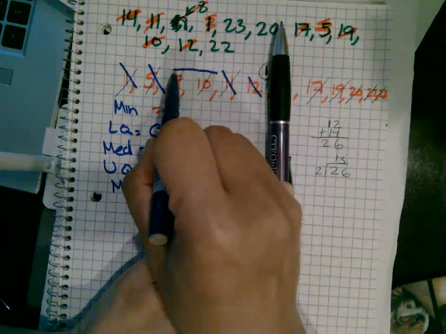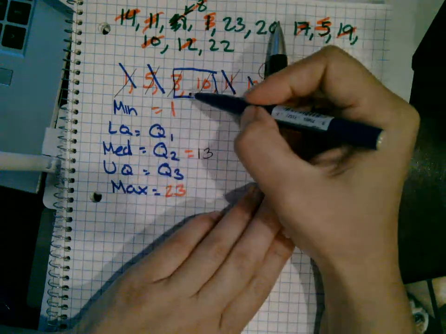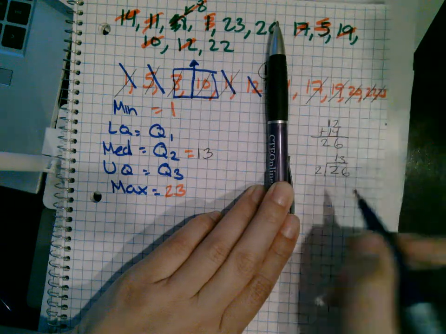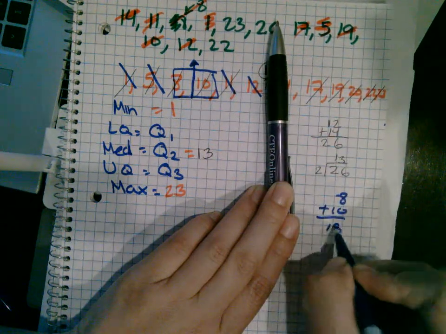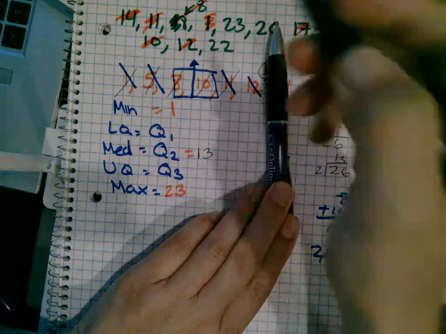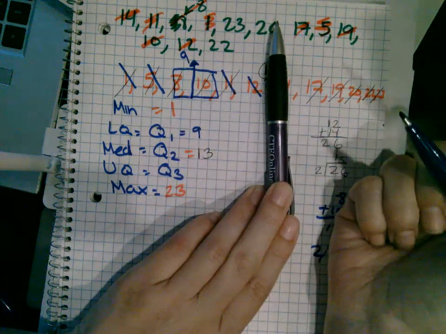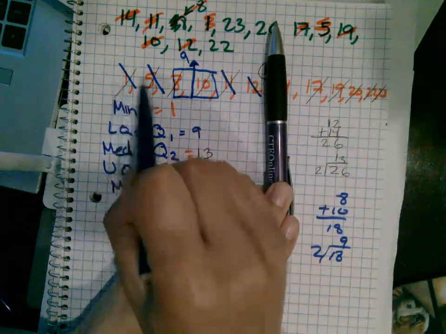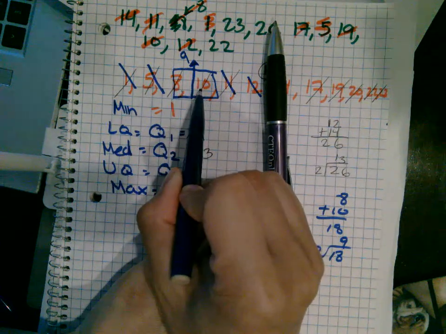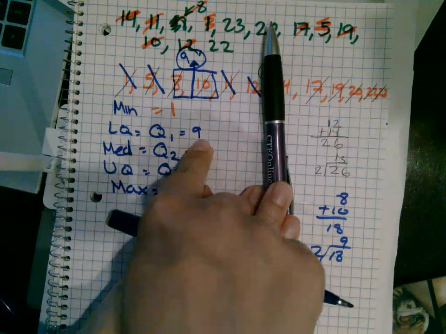I got 2 numbers again. 8 and 10. What's in the middle of 8 and 10? 18 divided by 2 is 9. What's in the middle? 9. So 9 would be my lower quartile because I crossed them out. Again, I have 2 numbers left, 8 and 10. What's in the middle of 8 and 10? 9. That is what I call my lower quartile.